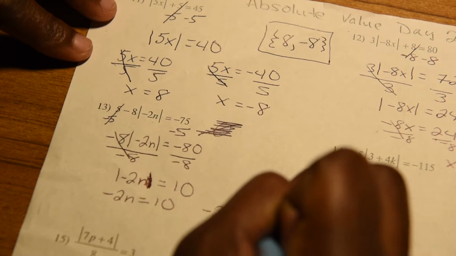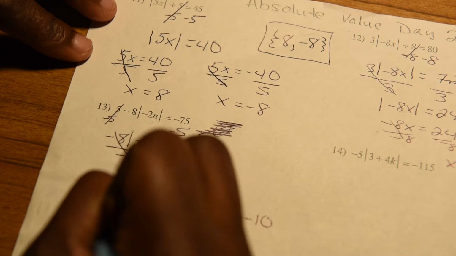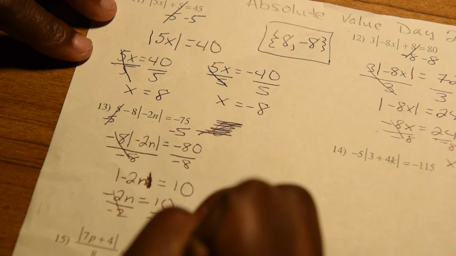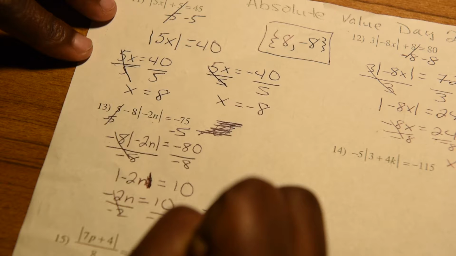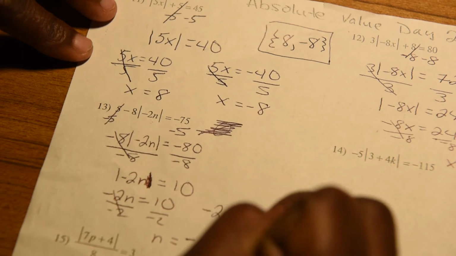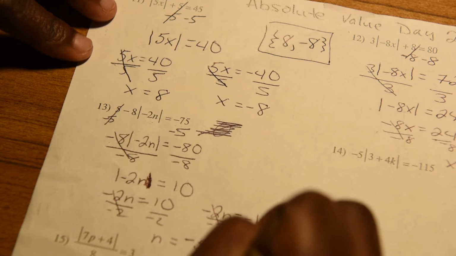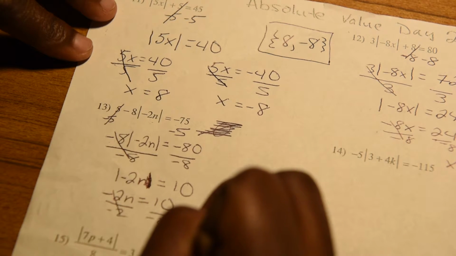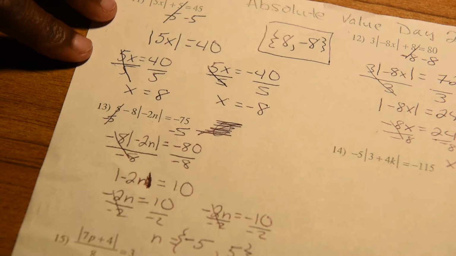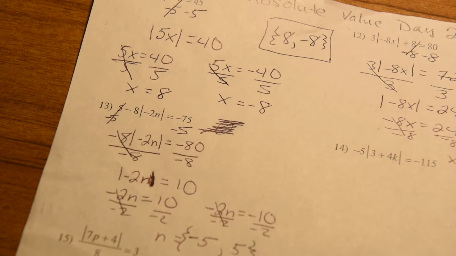Negative 2n equals a negative 10. Divide by negative 2 on both sides. And n is equal to negative 5. On this one, we divide by negative 2 on both sides. 2 negatives are going to equal a positive 5. So the solution set is a negative 5 and a positive 5. Got that?